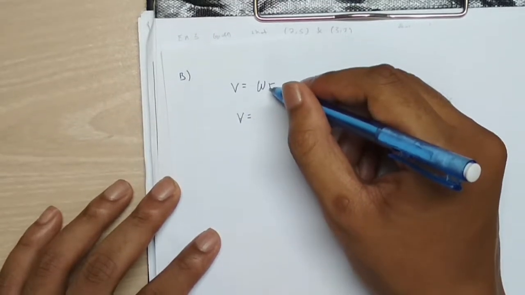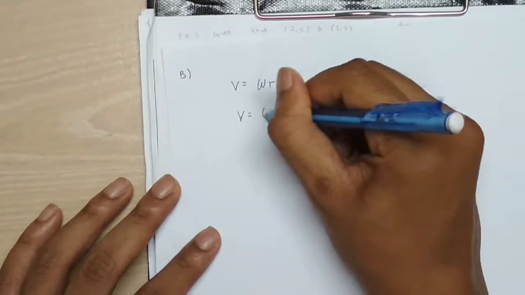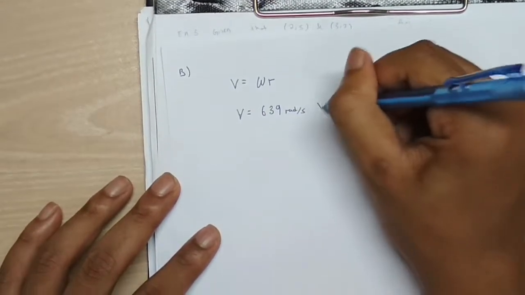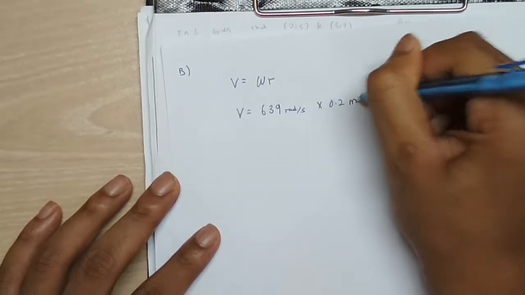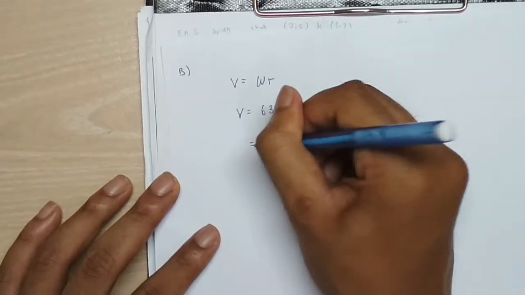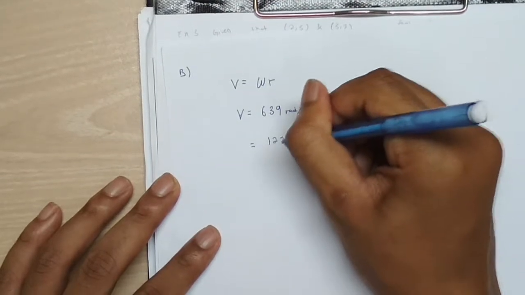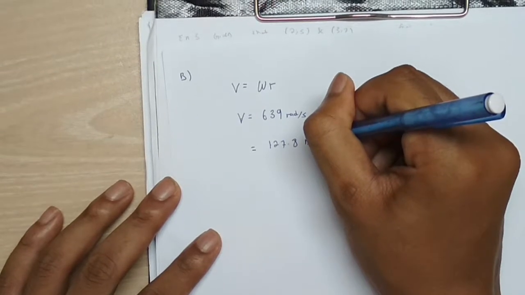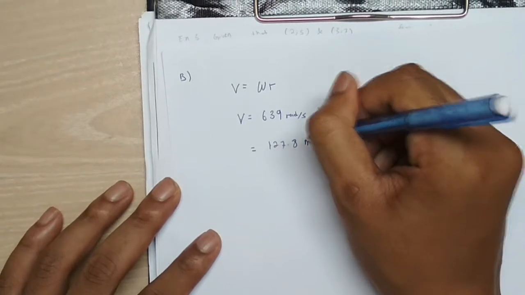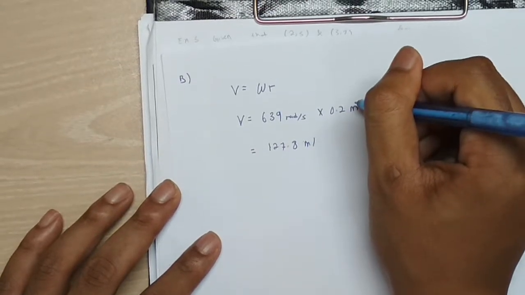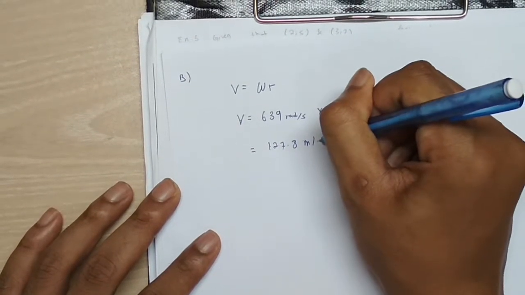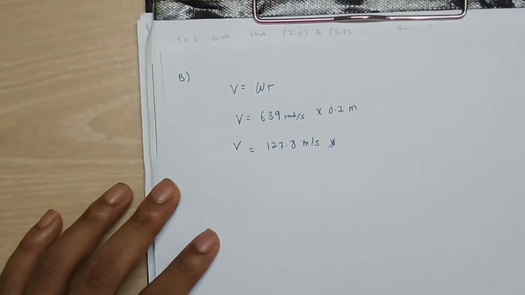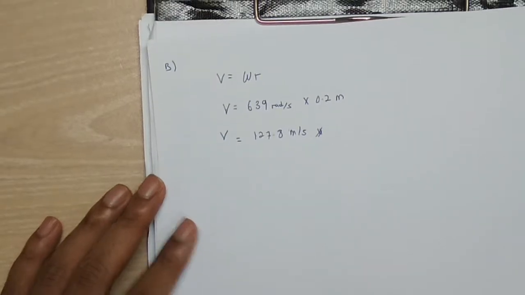The omega that we got from earlier is 639 radian per second times 0.2 meter. That's all. Thank you.